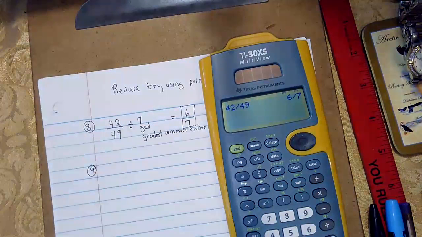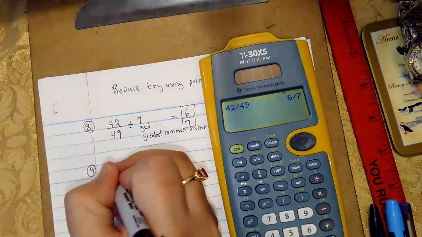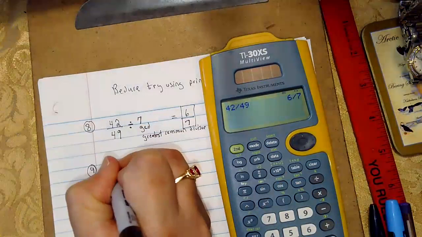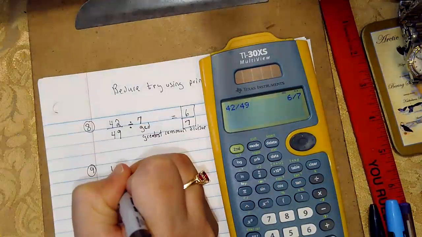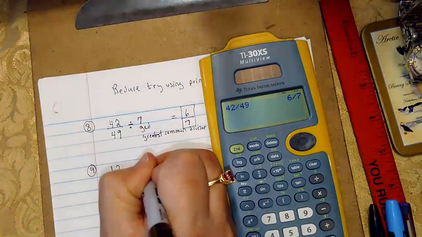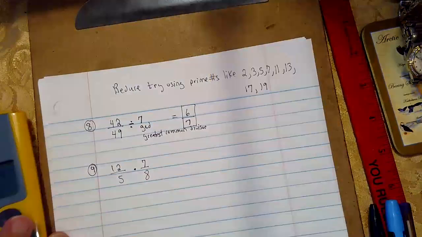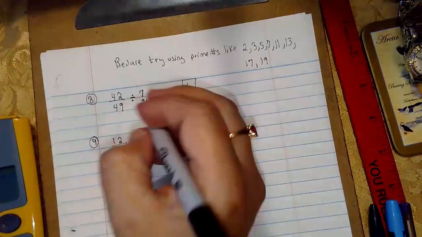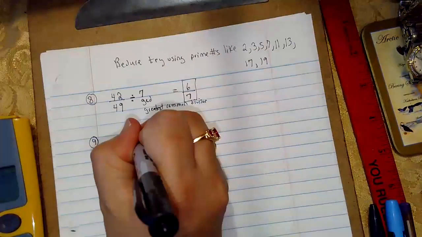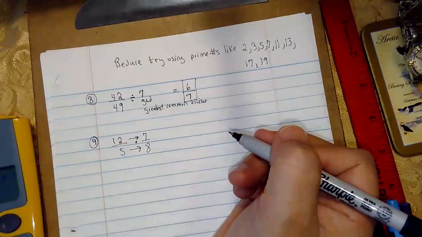Okay, and then on number 9, they want you to find the product and then write it in lowest terms. So product is another word for multiplication. So you have 12 over 5 times 7 over 8, okay? So remember what we said about multiplying? You can multiply straight across and then just reduce, okay?